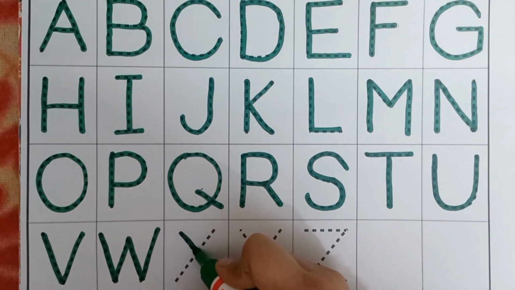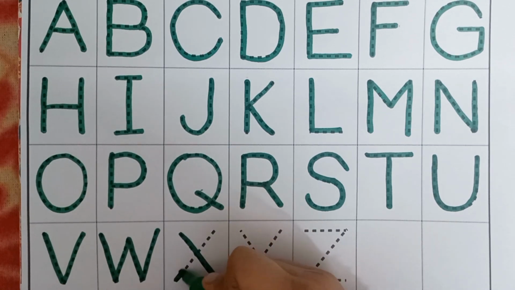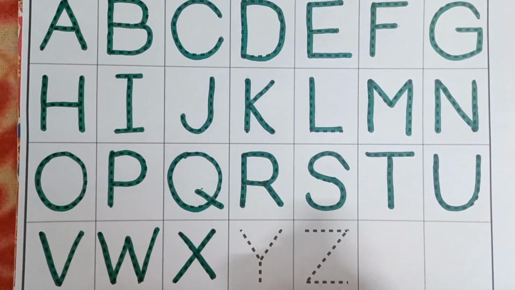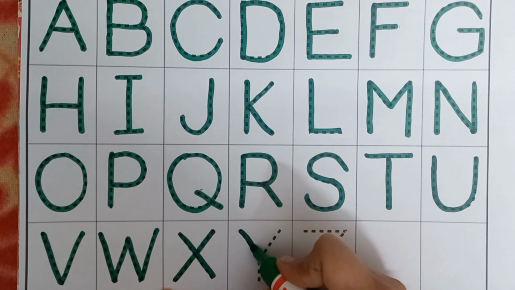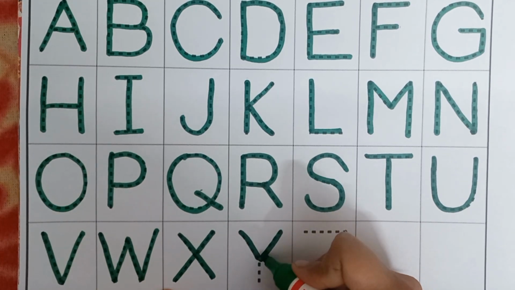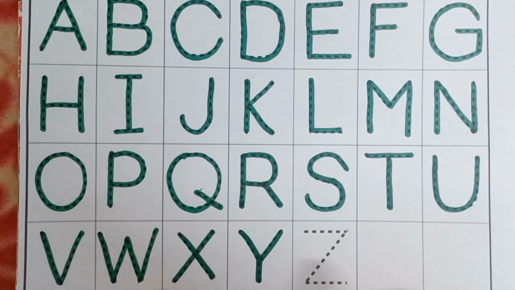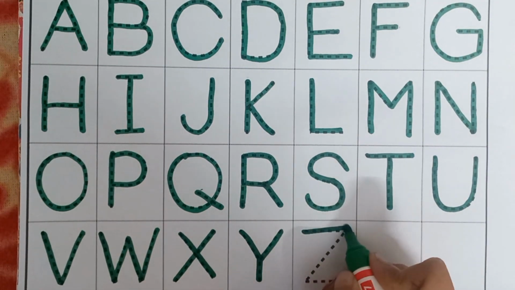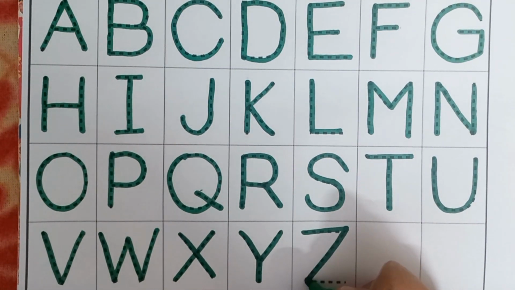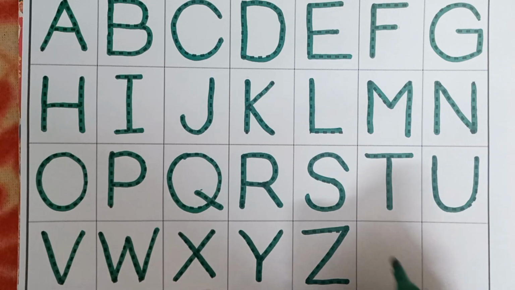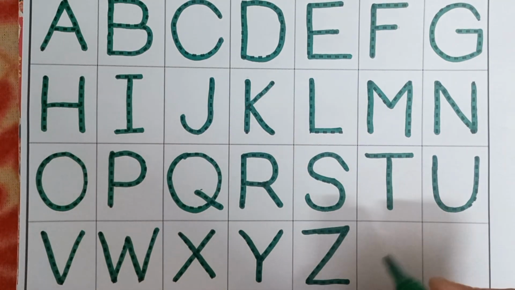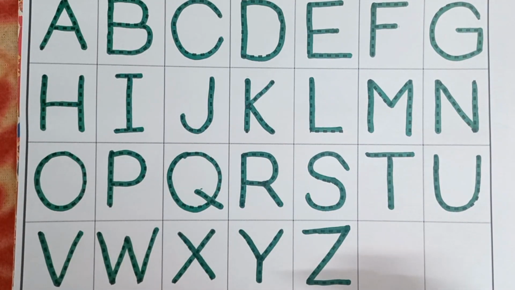X for X-ray. X for X-ray. Y for yak. Y for yak. Z for zebra. Z for zebra.